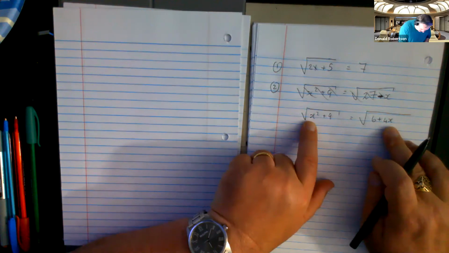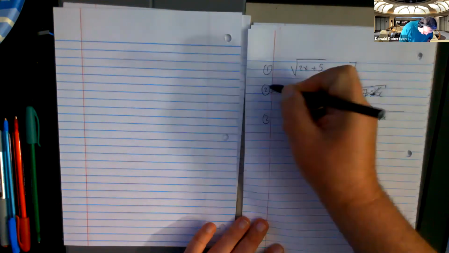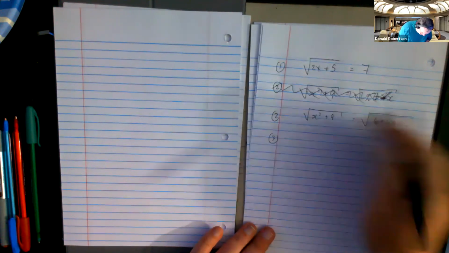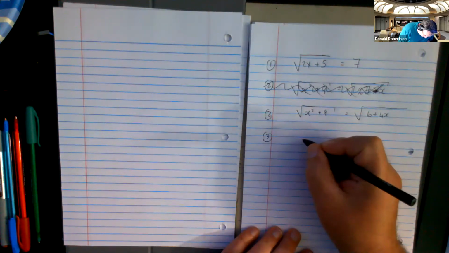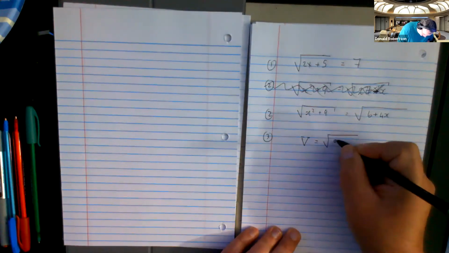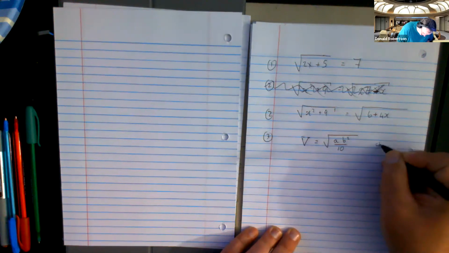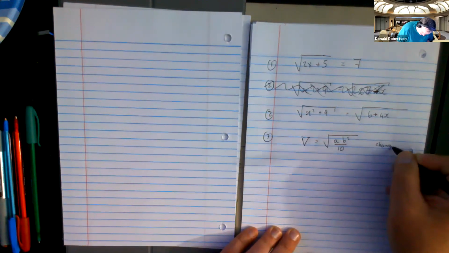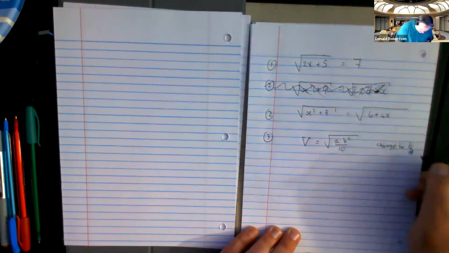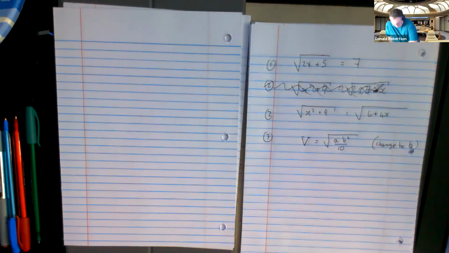If it works. Okay. There's question 2. And the last one. Okay, so in the last one, you're going to rearrange that formula to be B equals.